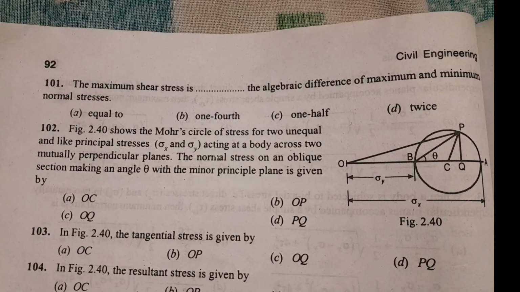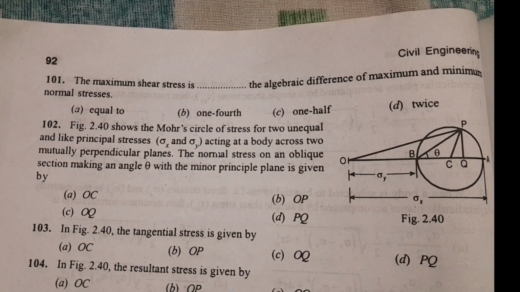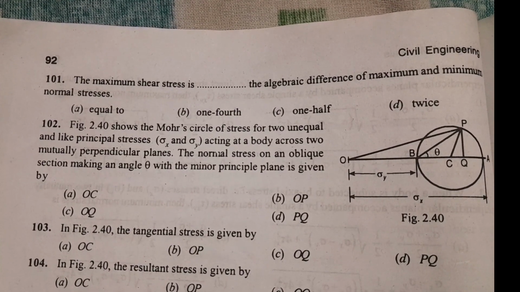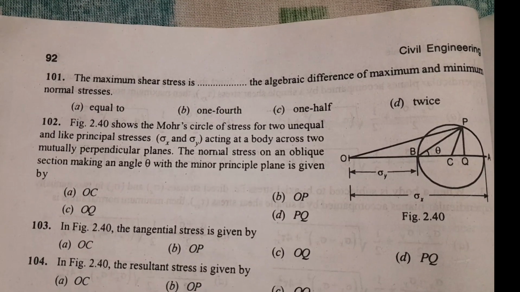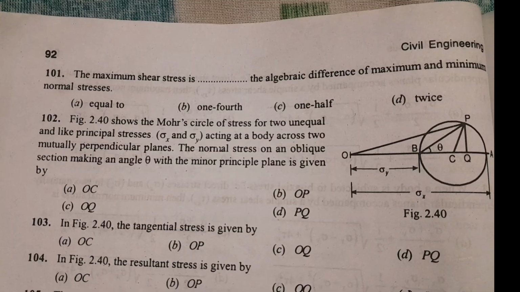In this video, I will be discussing the subject Strength of Materials from Khurmi Gupta's book, question number 101 to question number 150. So let's start.